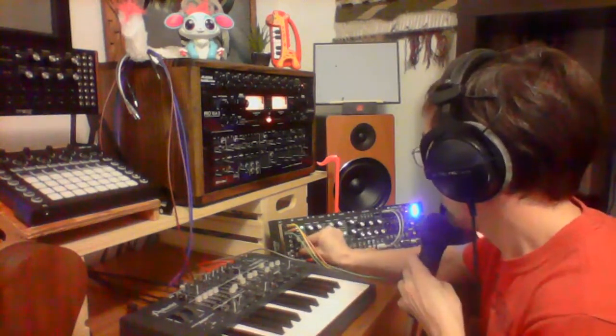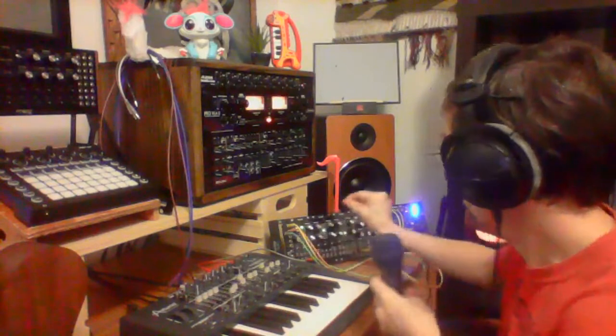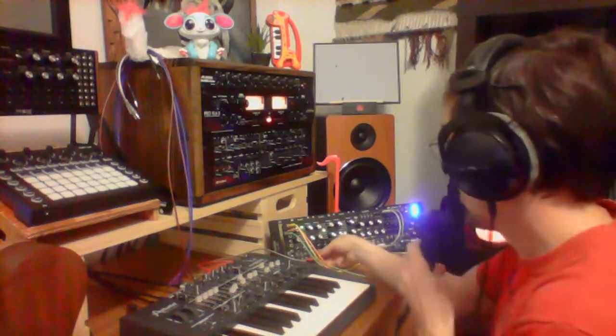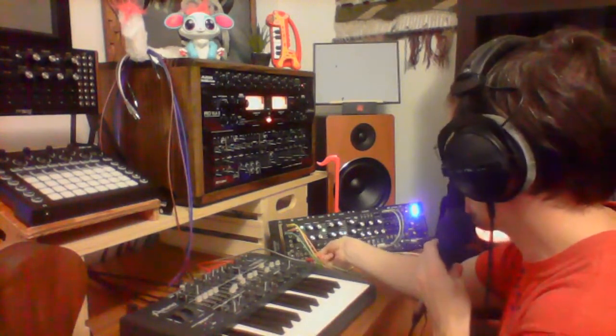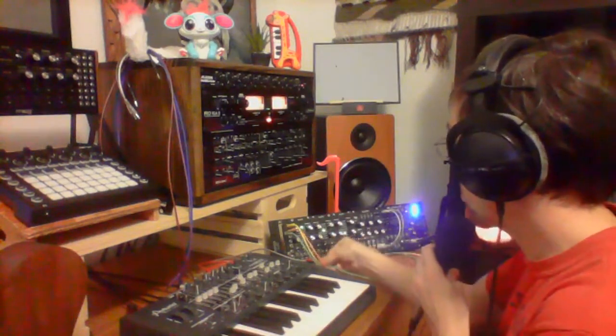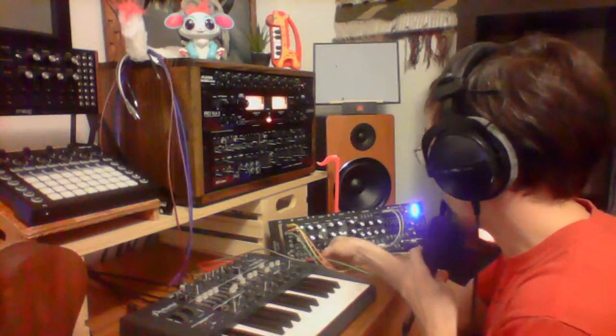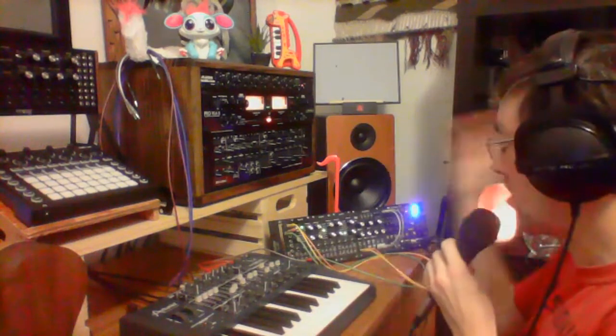Yep. And so that is the classic mode on Plaits. And then the auxiliary out, instead of the regular out, hard syncs the two.